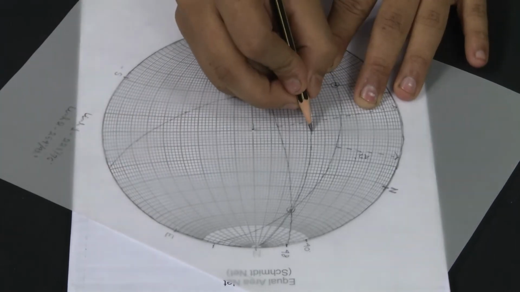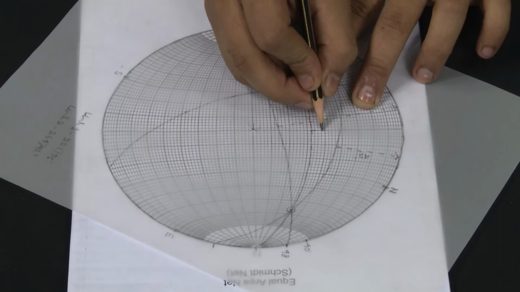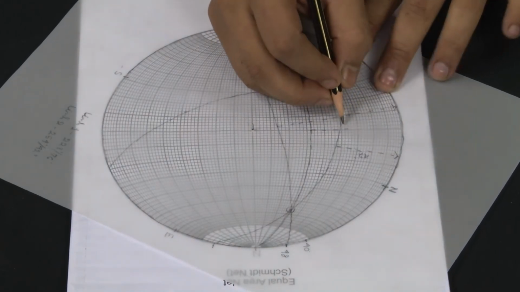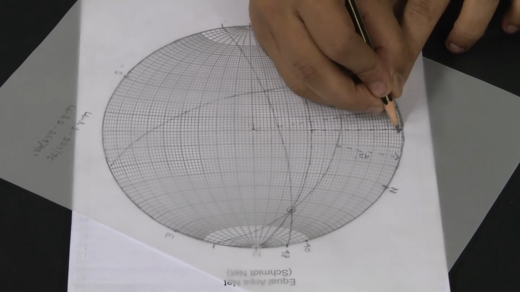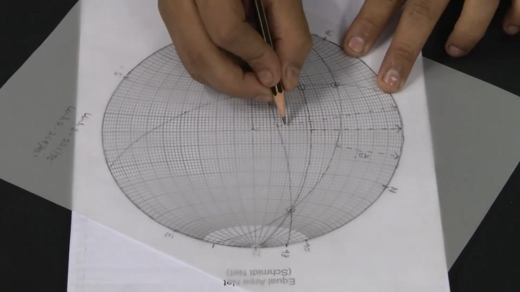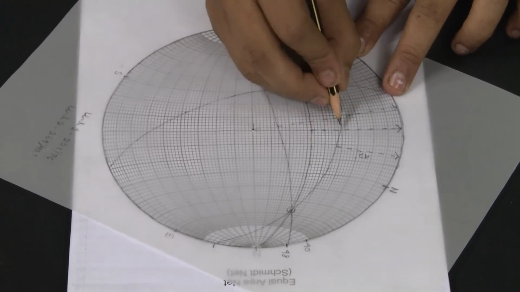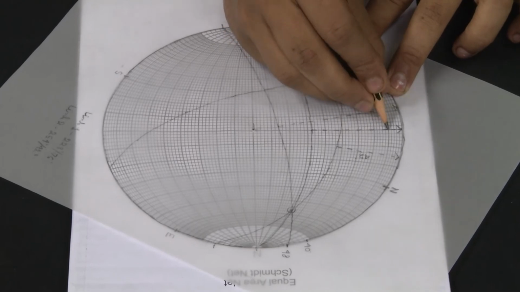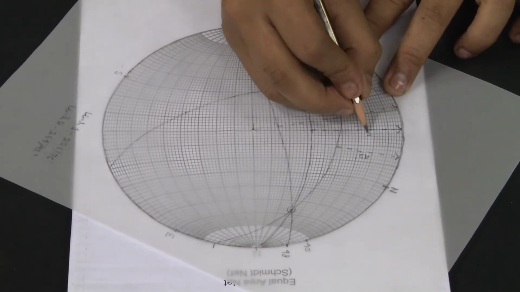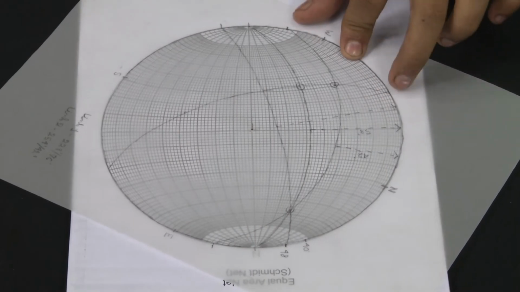And now, in the east west section, we calculate the dip of the axial plane. Now, the dip of the axial plane is 8, 18, 28, 38, 48, 58. So, the dip of the axial plane is 58 degrees.